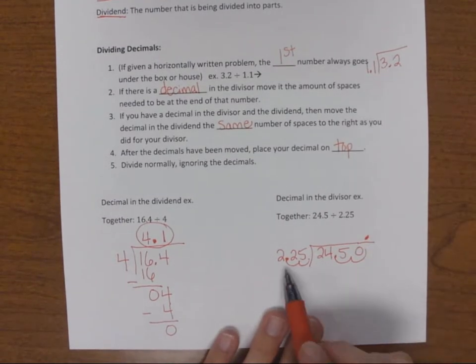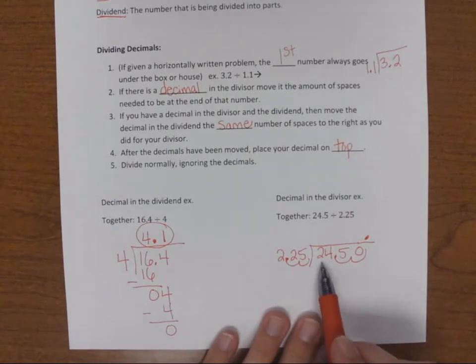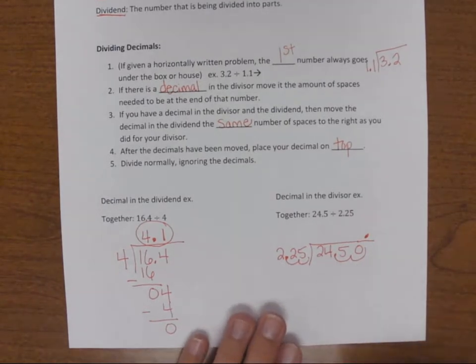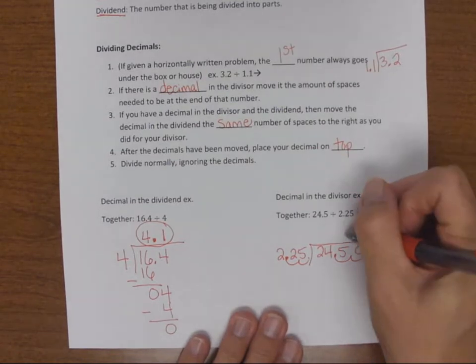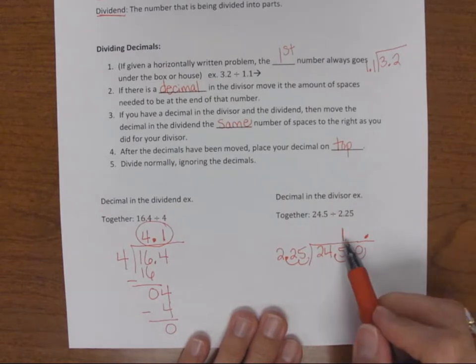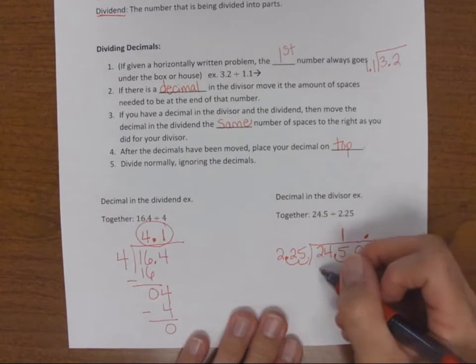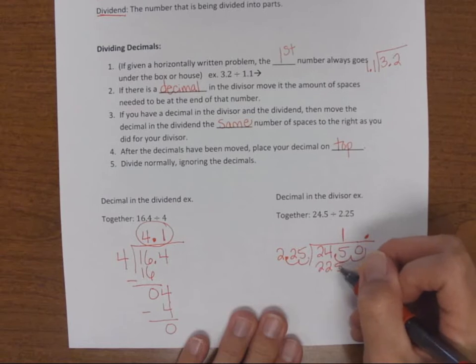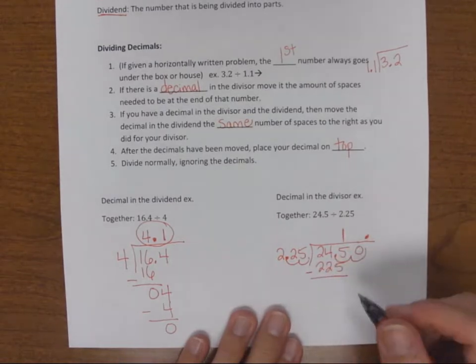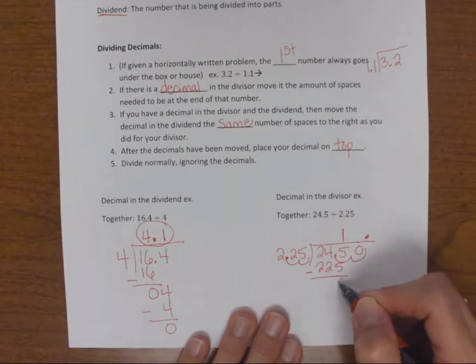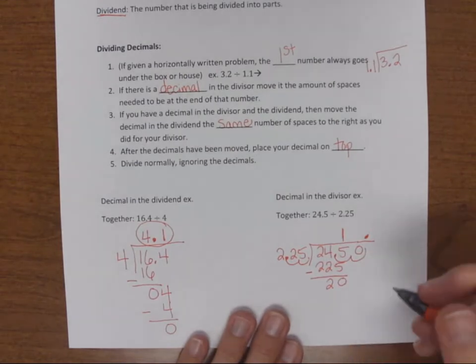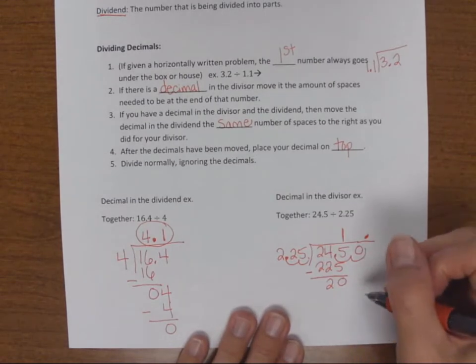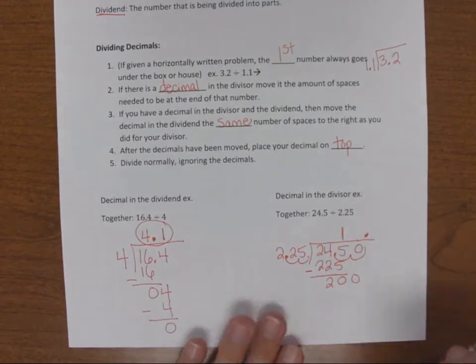Alright, so now we're saying 225 into 2,450. Well, I know that 225 will only go into 245 one time. My next step, multiply. 1 times 225 is 225. And the next step is to subtract. 5 take away 5, nothing. 4 take away 2 is 2. And 2 take away 2 is nothing. So I have 20. Next step, I need to bring down this 0.